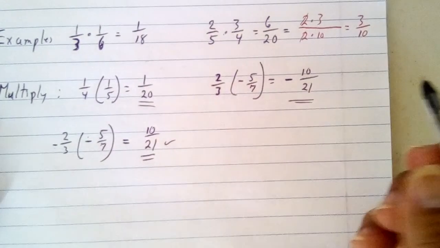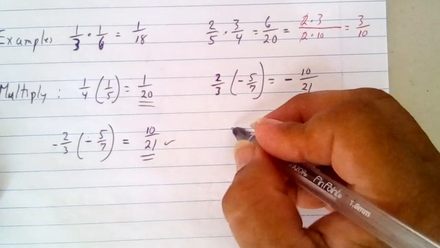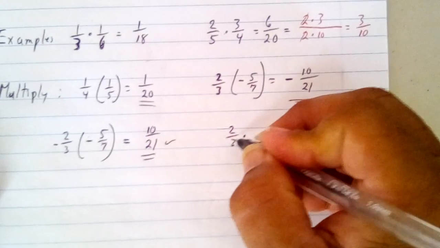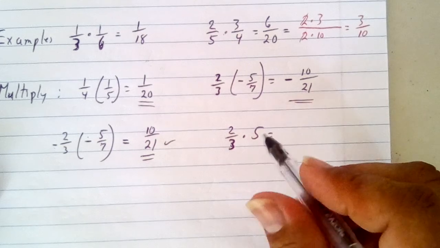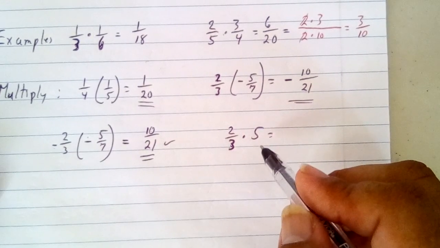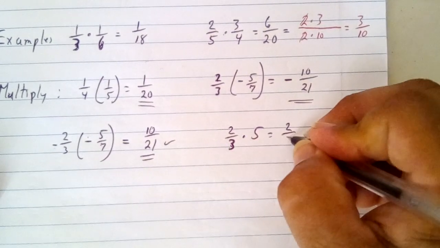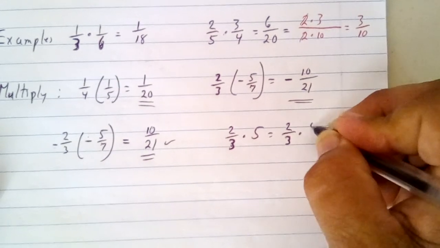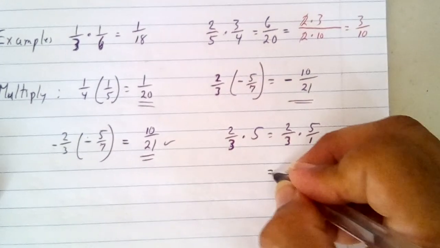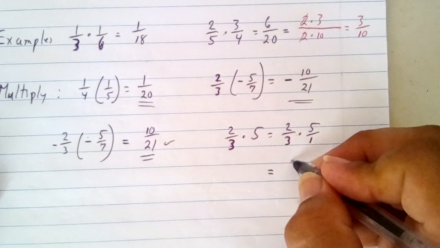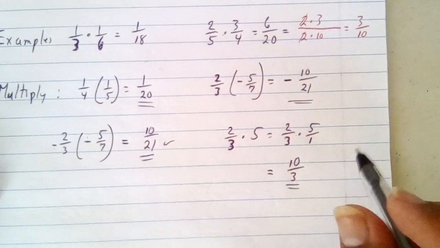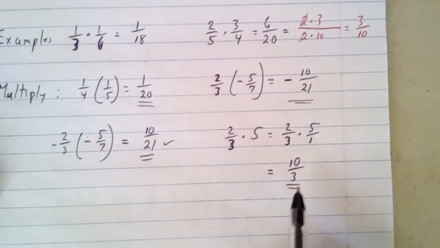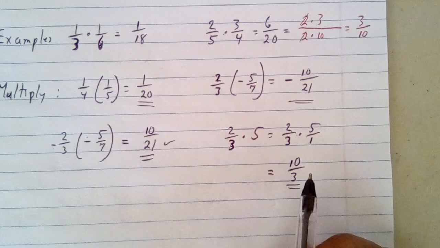Okay, now consider that we have a different approach. We have 2 thirds times 5. 5 is a whole number, but we know that a whole number could be written with a denominator of 1, so this is actually 2 thirds times 5 over 1, which equals 2 times 5 gives us 10. 3 times 1 gives us 3. That is our solution. So if we have a whole number, put that whole number over 1 to avoid any confusion that we may encounter in that form.